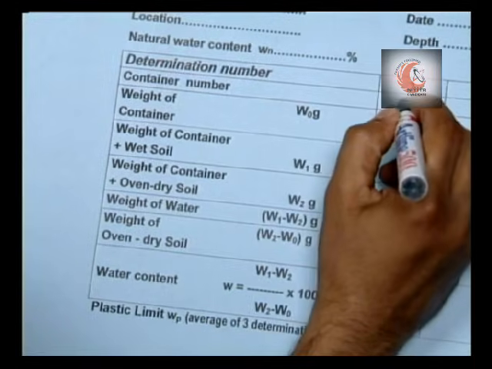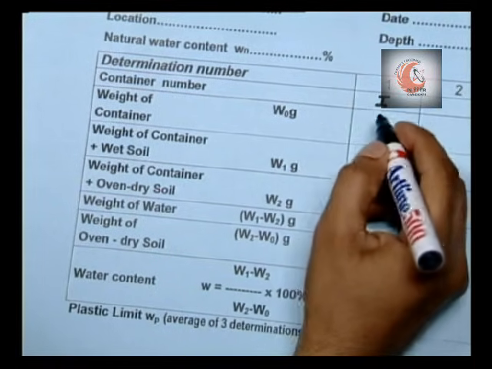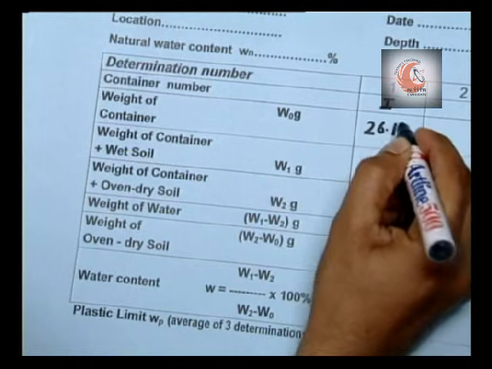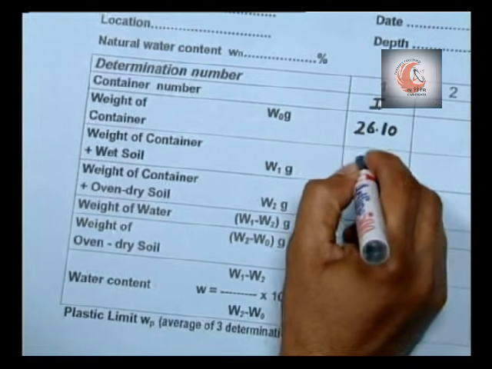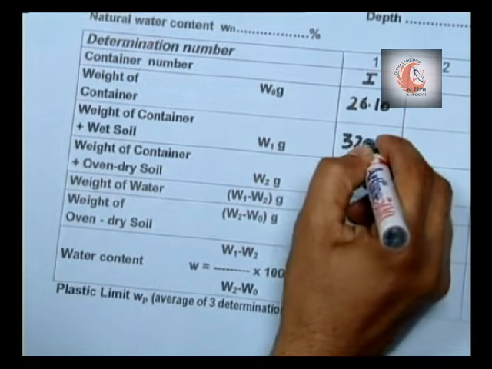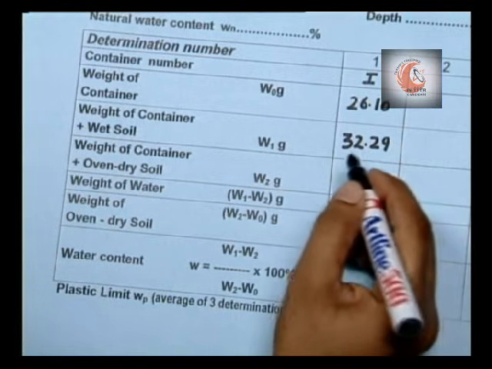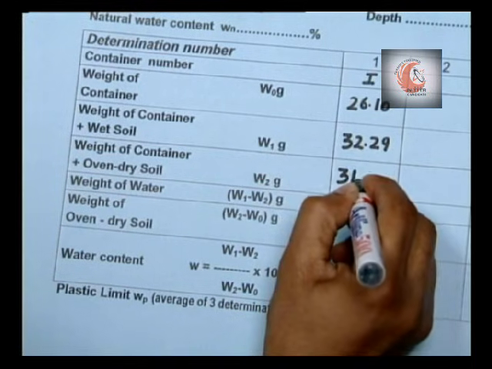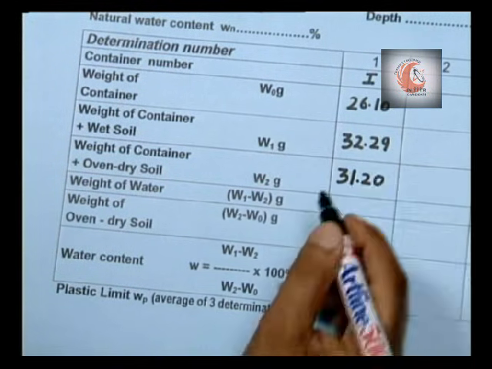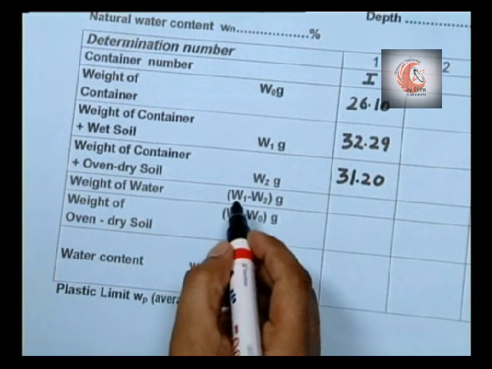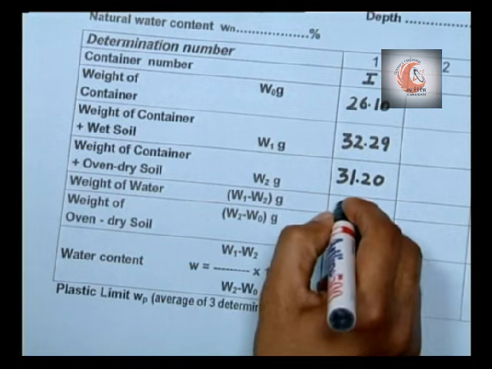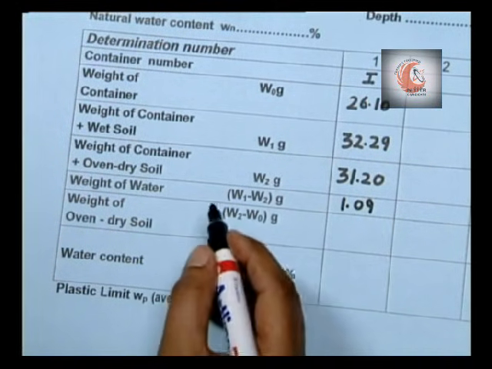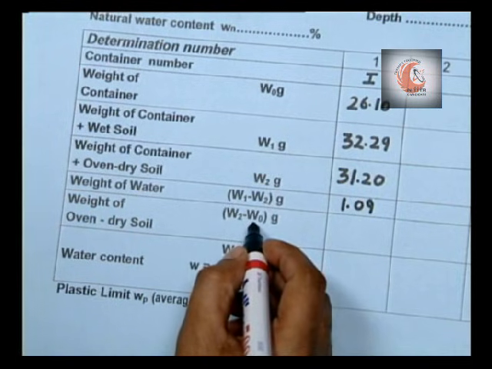Record the container number, weight of container, weight of container plus wet soil, weight of container plus oven dry soil, weight of water, that is difference of W1 and W2, weight of oven dry soil, that is difference of W2 and W0.